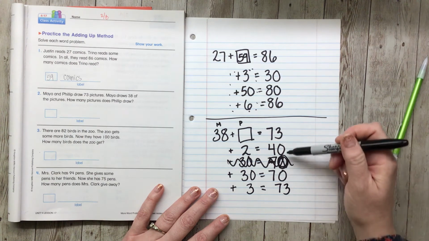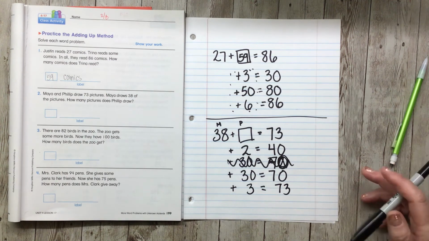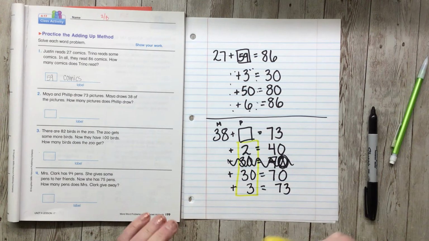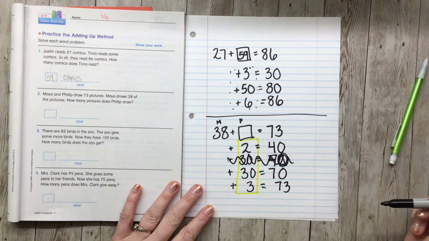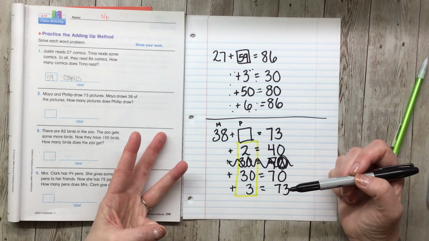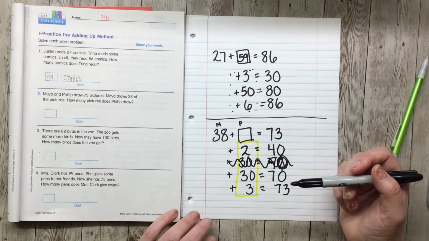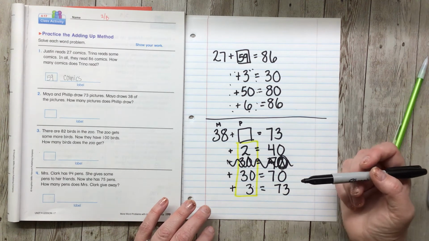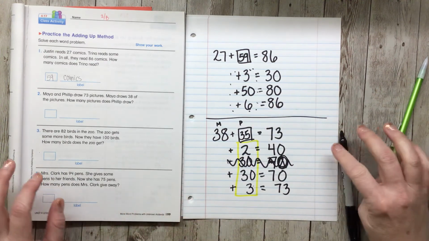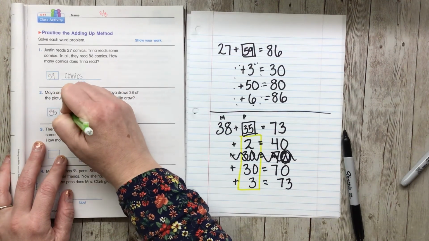Okay, we did the adding up method. Now what do we do with all of these? We're going to add them up. So 30 plus 3 is 33, plus 2 more. Go ahead and type your answer into the chat. All right, 38 plus 35 equals 73. So we have 35 pictures.